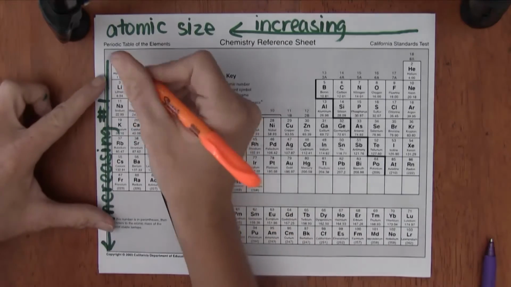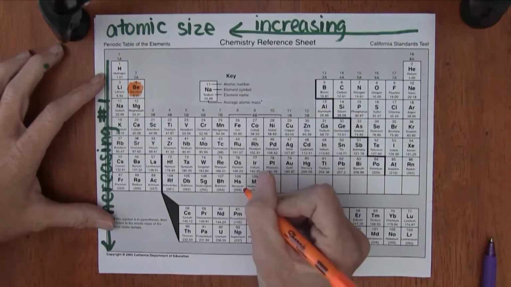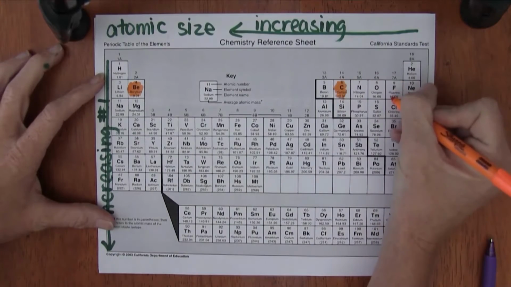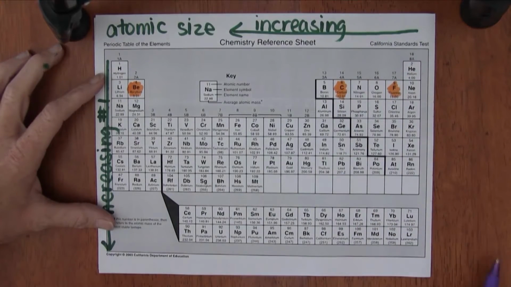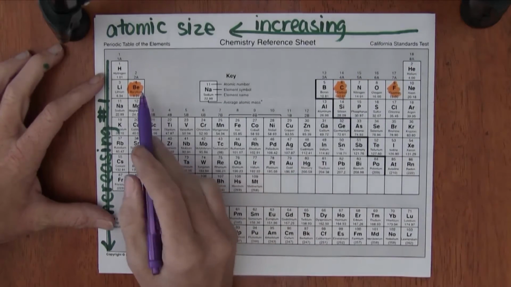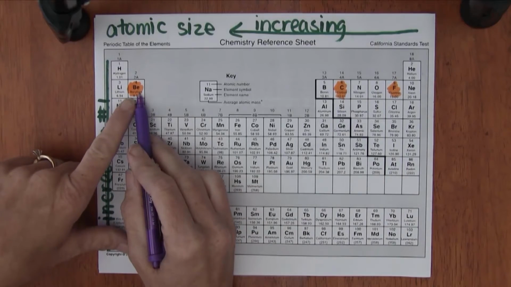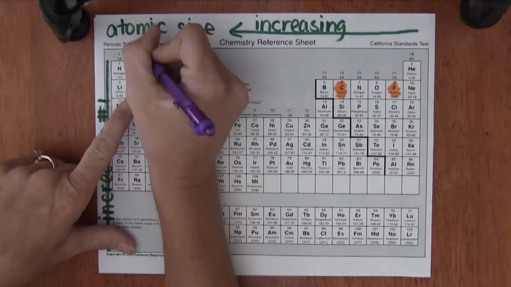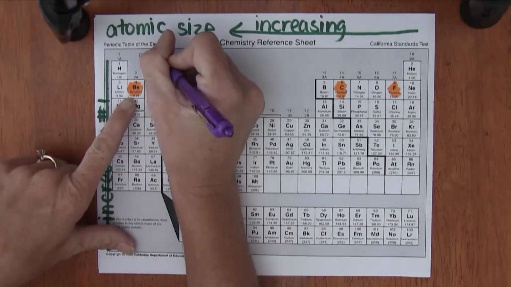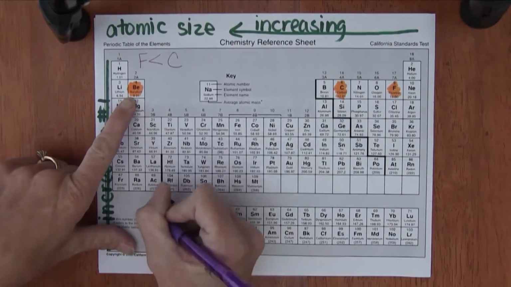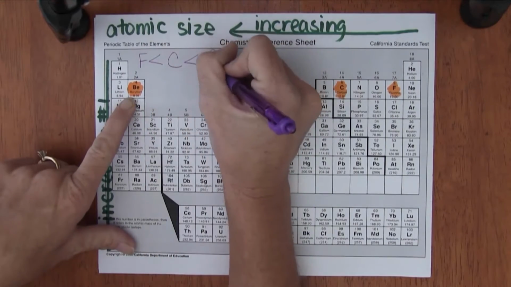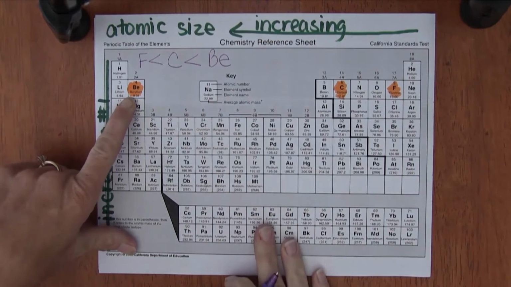So the first one is I'm going to have you compare beryllium, carbon, and fluorine. Okay? And since beryllium's at the left, he should be larger than fluorine. So I could say fluorine is smaller than carbon, which is smaller than beryllium. And I could just do that.